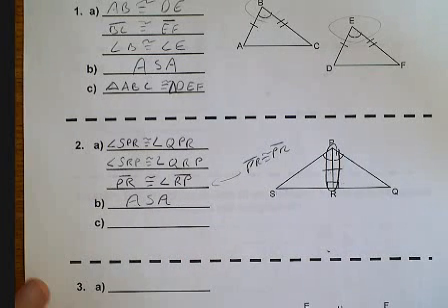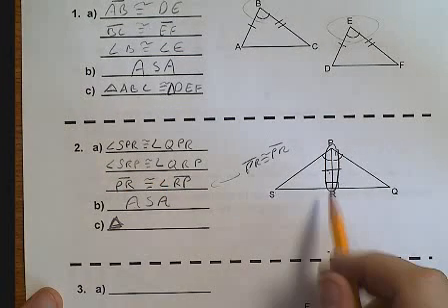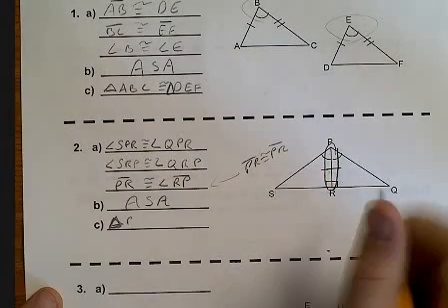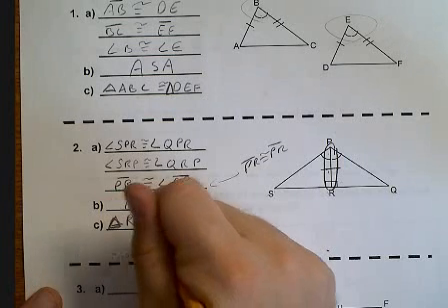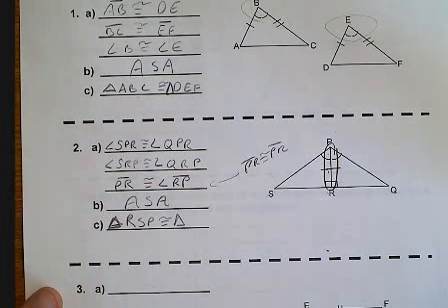Now for our congruency statements, we've got a triangle. Let's just say RSP. It's congruent to another triangle. Well, R was my right angle, so I need to start with my right angle on this one, which also happened to be R.